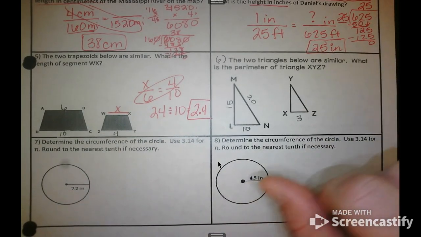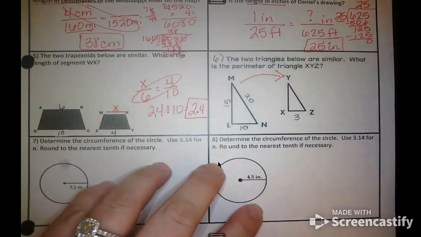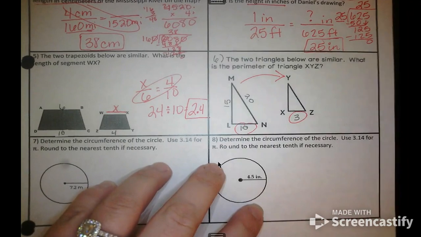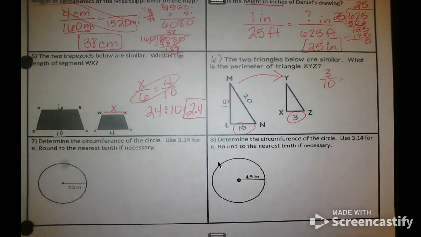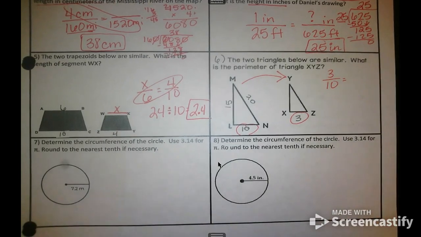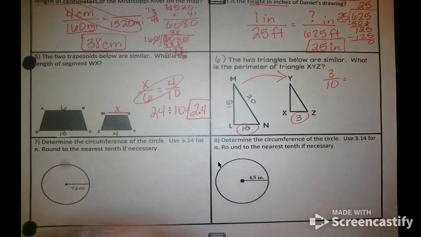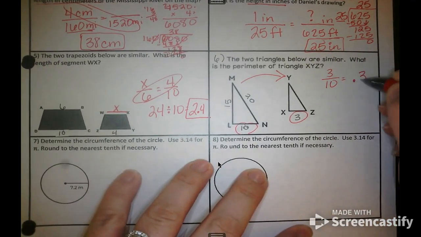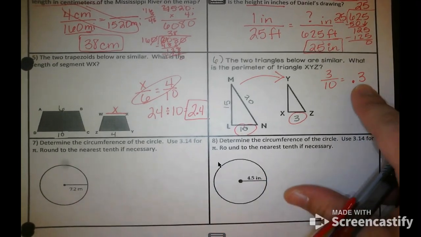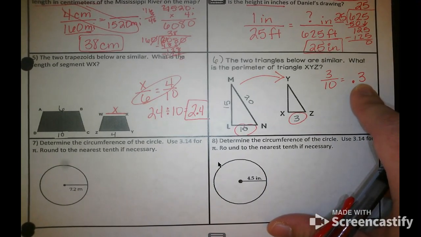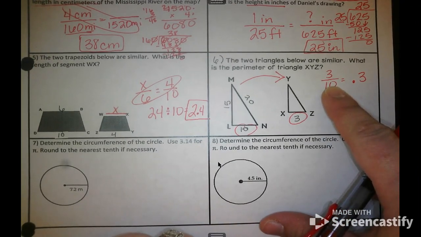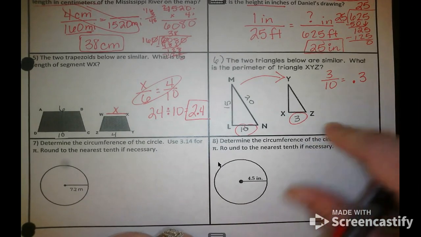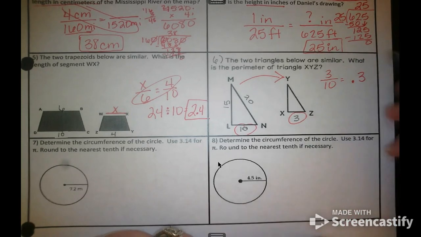Remember, the scale factor, what number do I start with? I start with the new shape, right? So these are the only set of corresponding sides that I have. So I have 3/10. Well, what is 3/10 as a decimal? 0.3. Because if I saw this decimal and I asked you to read it, what would you say? 3/10. Is that what I have there? Yes. Okay. So I have to multiply my perimeter by my scale factor.